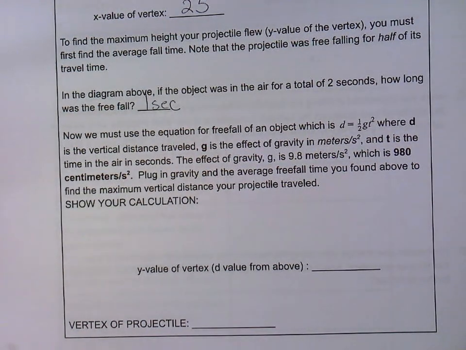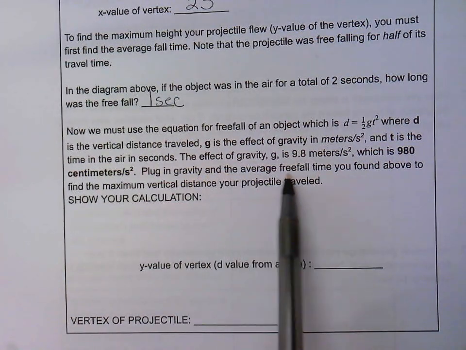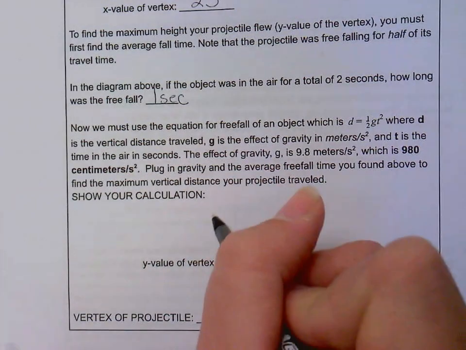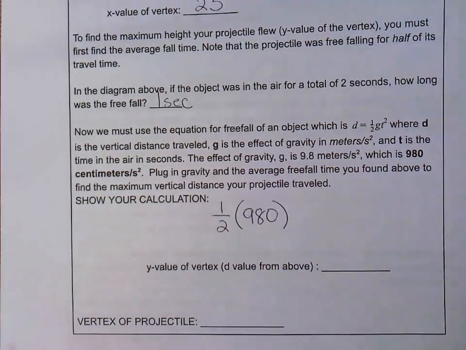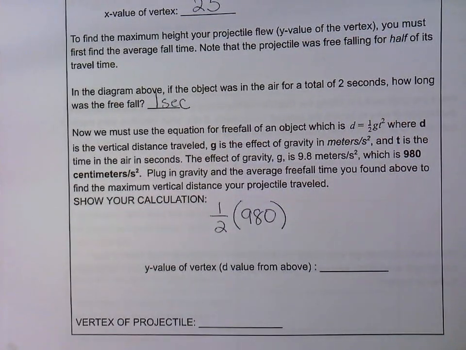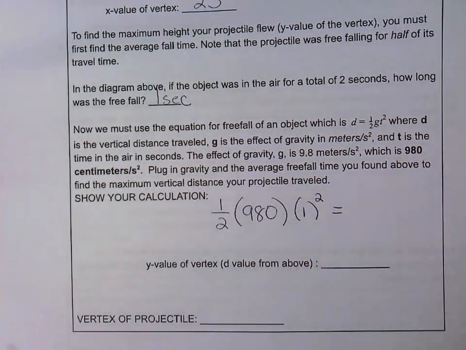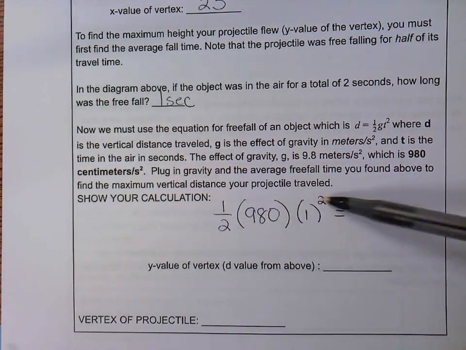Sometimes we'll measure in meters, sometimes in centimeters, so it depends on how you're measuring your distance. You plug in gravity and the average free fall time, and that finds the maximum distance. So we're going to do 1/2. We're going to use 980, right? Because we were dealing in centimeters in the diagram. And t squared for us is just 1 squared. So 1/2, the constant with gravity, and our time was 1 squared.